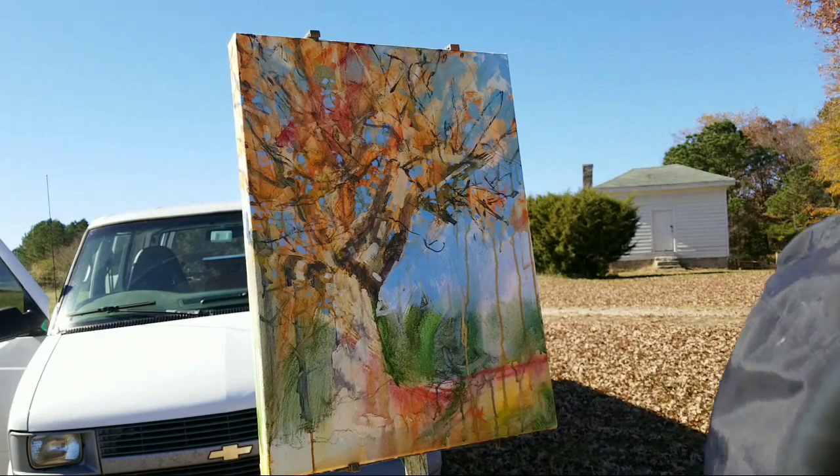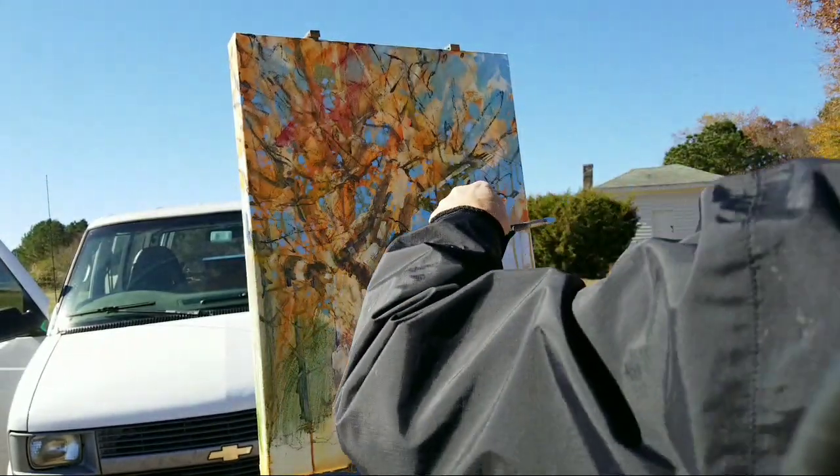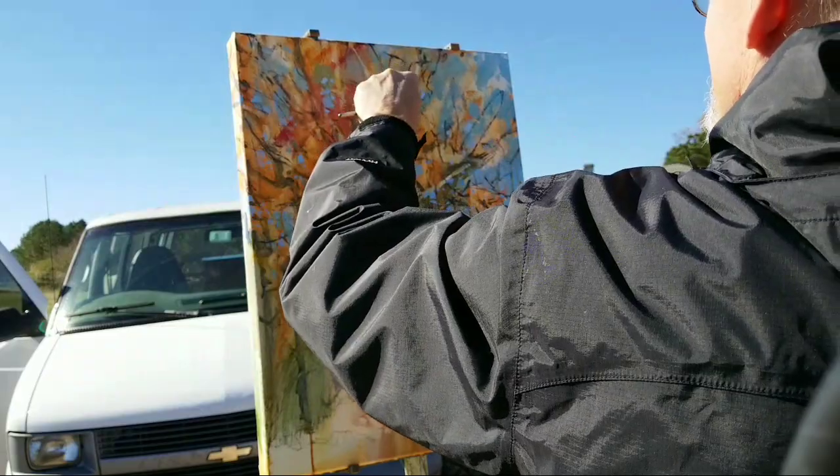Well, but I am in admiration. Well, I'm one of the ones that can't do a straight line. Yeah, well, I try to avoid straight lines at all costs, especially doing a tree. But thank you.